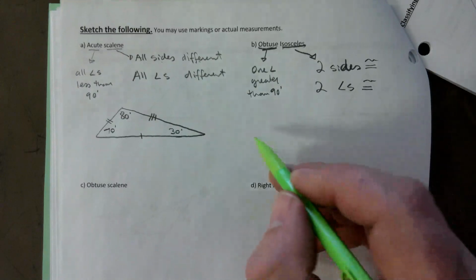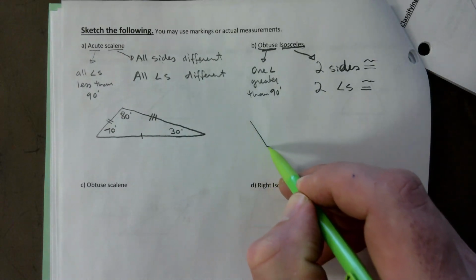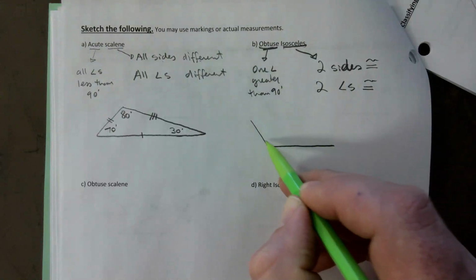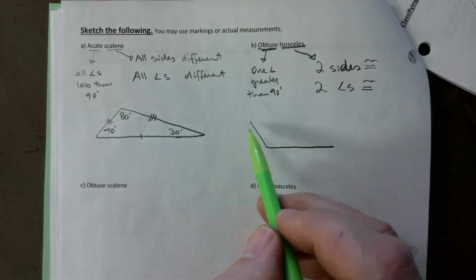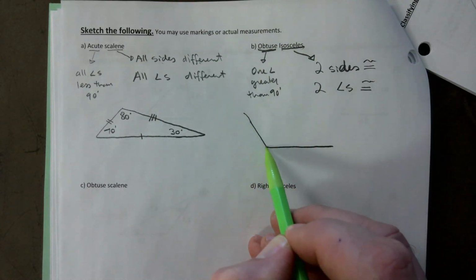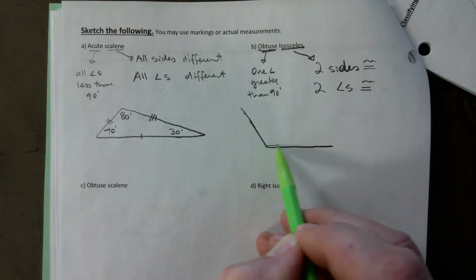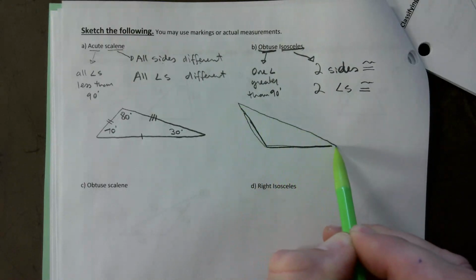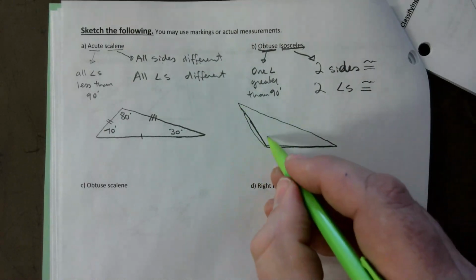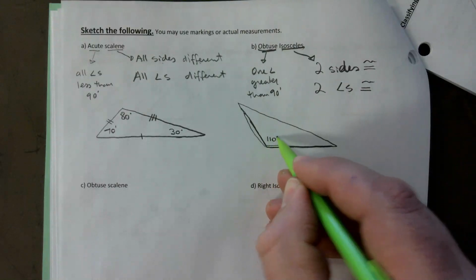So how do you do this? My classic greater than 90 is starting like this. This is my greater than 90 angle right there. But you have to have two sides that are the same, so try your best. I'm going to try to make these two the same. I'm going to go across like that. So I'm going to make this, let's make this 110.